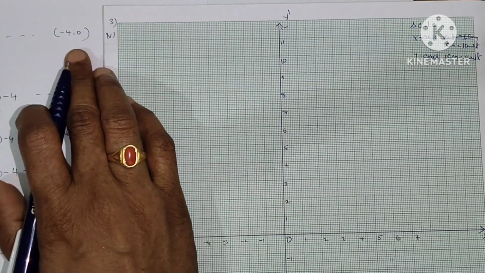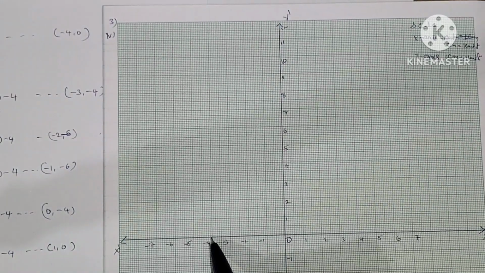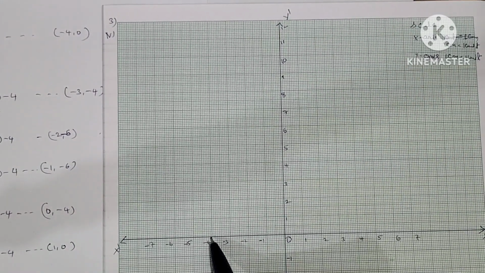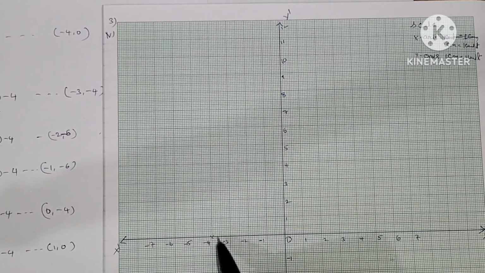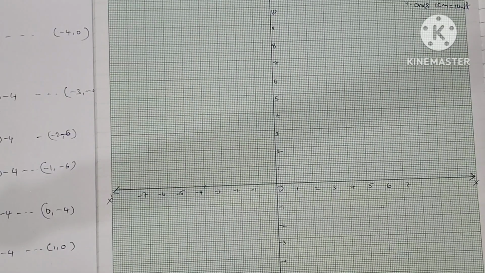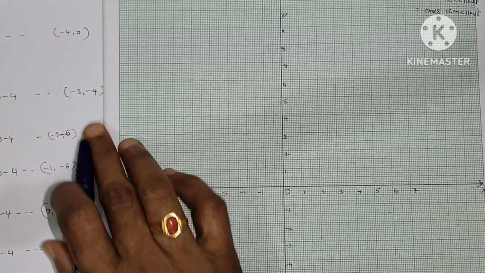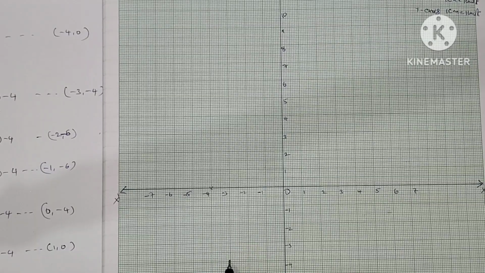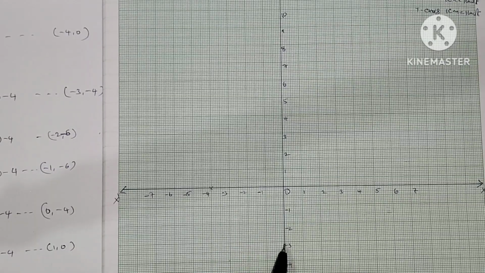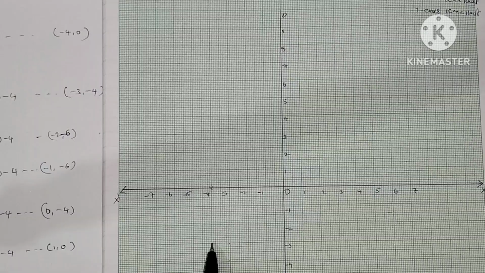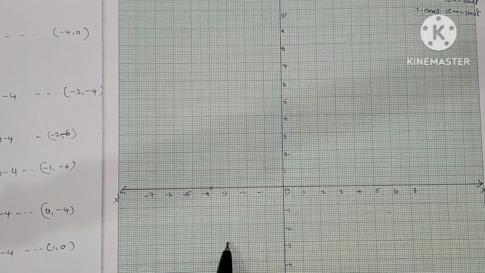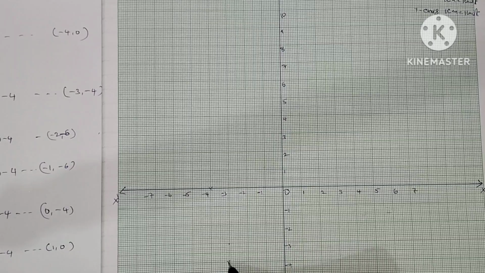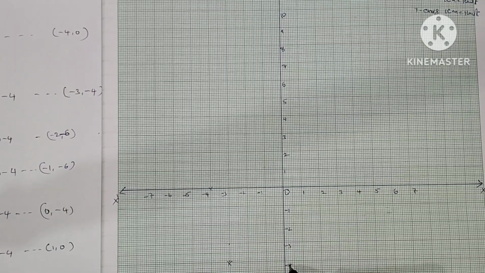Here the first point is minus 4 comma 0. So on the x axis minus 4, and on the y axis 0. So this is the point. Minus 4 comma 0 is the point. Next, the second point is minus 3 comma minus 4. So on the x axis minus 3, and on the y axis minus 4.